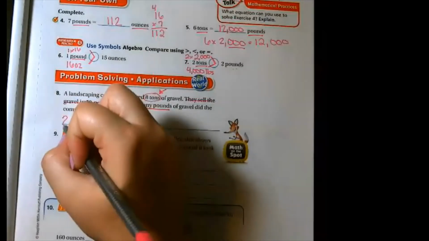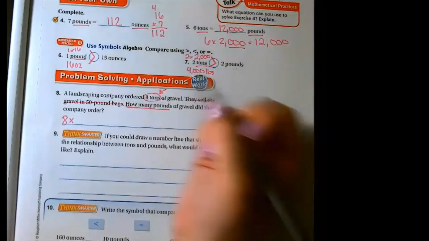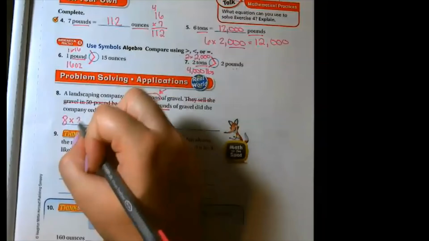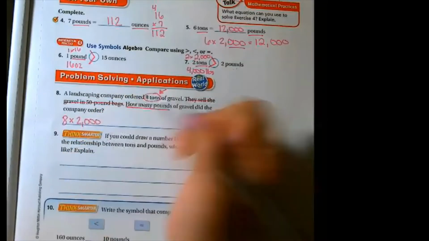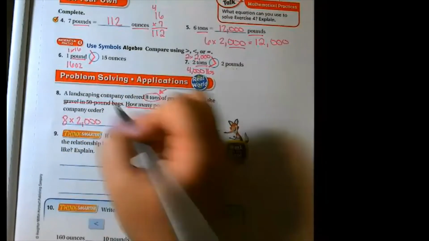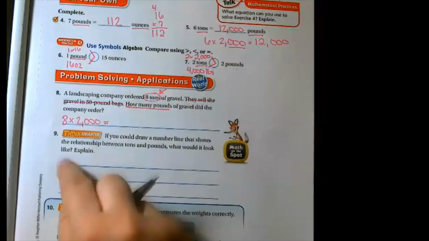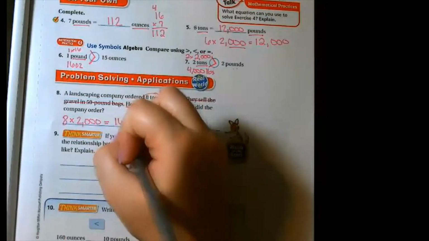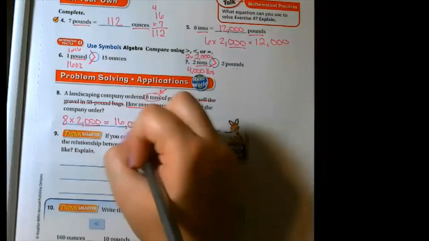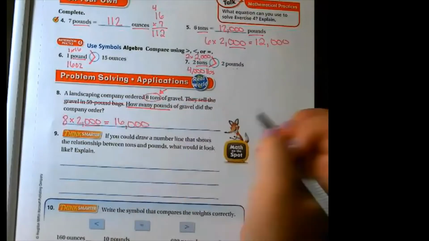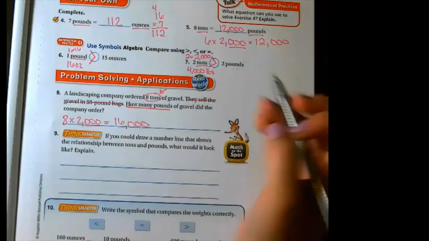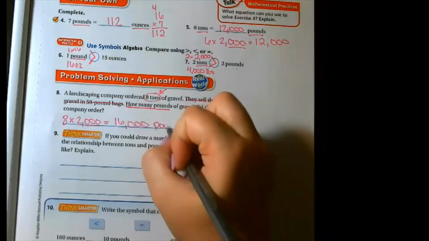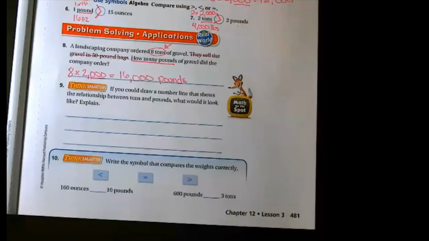So I'm going to take my 8 tons and multiply it by my 2,000 pounds that are in 1 ton, okay, and see what I get. If I cover up my zeros, I have 2 times 8 is 16. Then I need to add on my 3 zeros. So I have 16,000, but I'm not done yet. Remember, you need to label your answers on word problems.